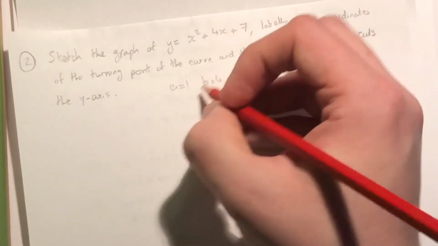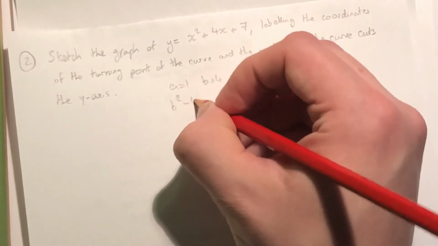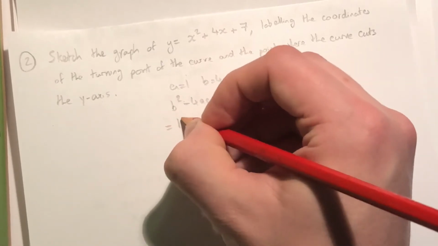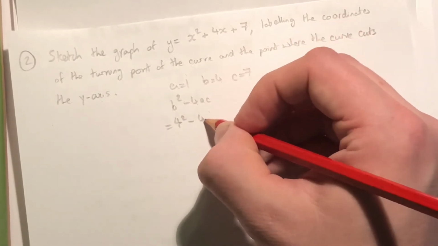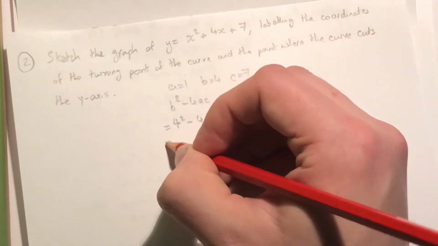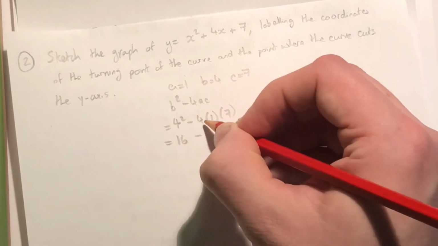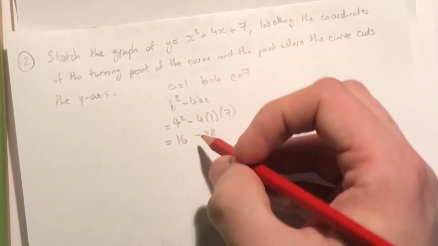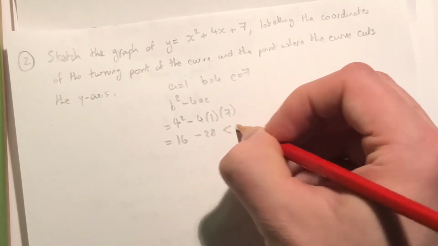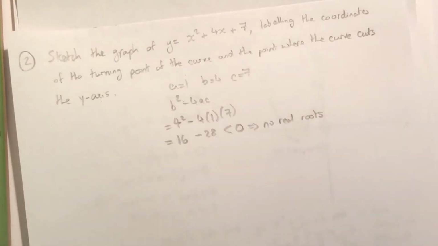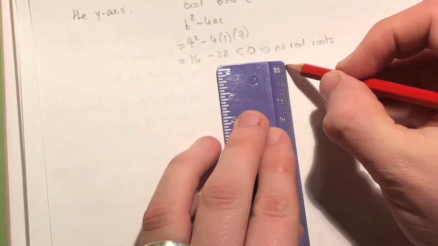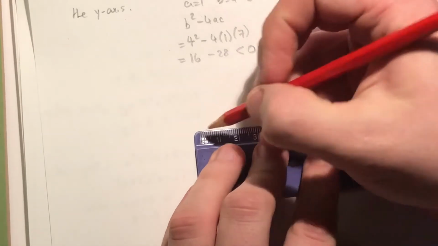We've got a equals 1, b equals 4, and c equals 7. So from our discriminant formula, b squared minus 4ac, well, that's going to be 4 squared minus 4 times 1 times 7. 4 squared is 16, minus 4 times 1 times 7 is 28, and even without calculating that, we can clearly see that's going to be less than 0, so no real roots, okay? So that's that step over and done with. We do not need to find roots for this one. Well, we can do the rest really quickly then, so let's just battle through this as quick as we can.